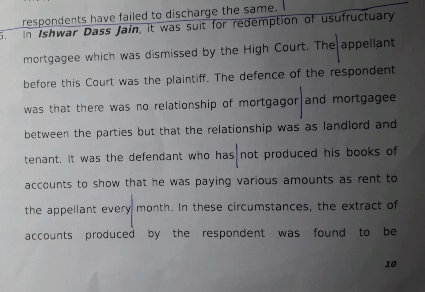In Ishwar Das Jain, it was a suit for redemption of a usufructuary mortgage, which was dismissed by the High Court. The appellant before this court was the plaintiff.